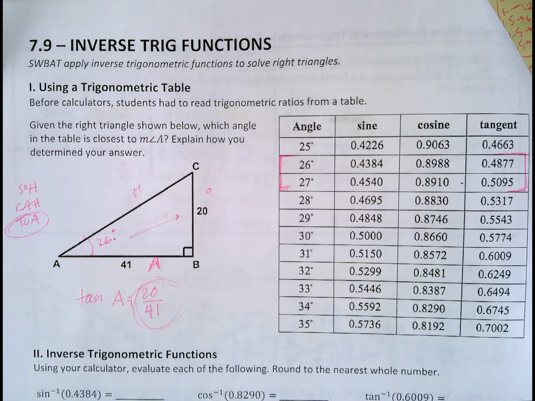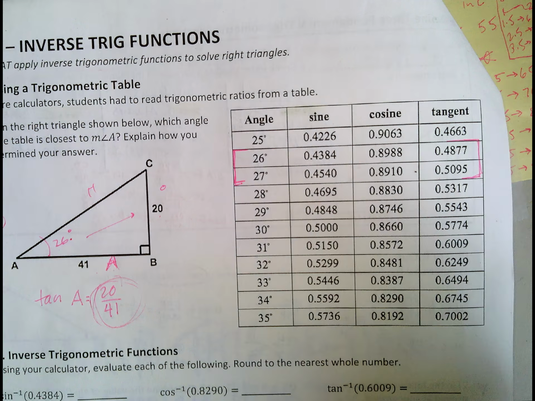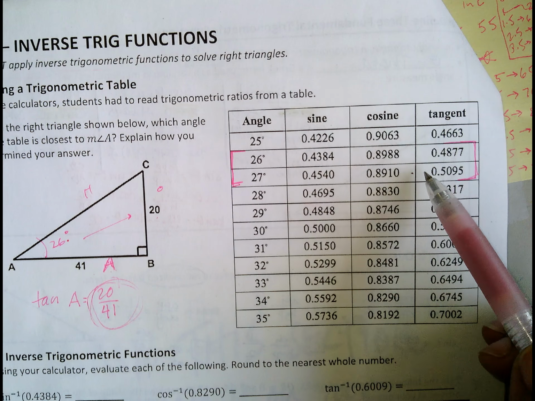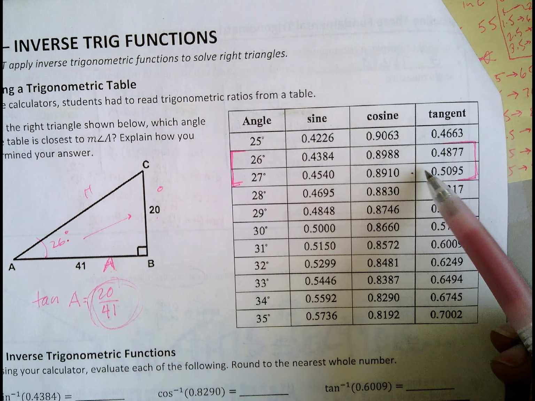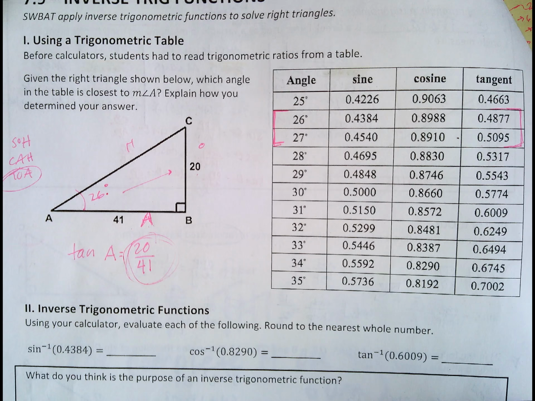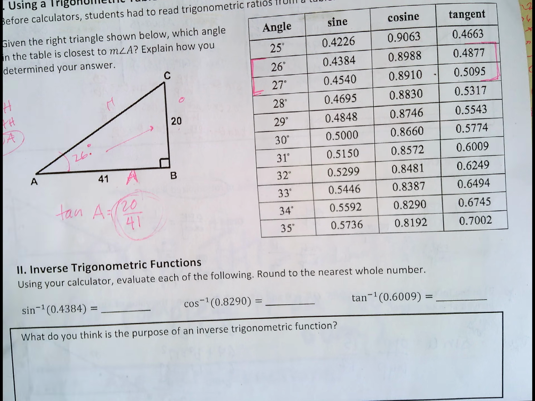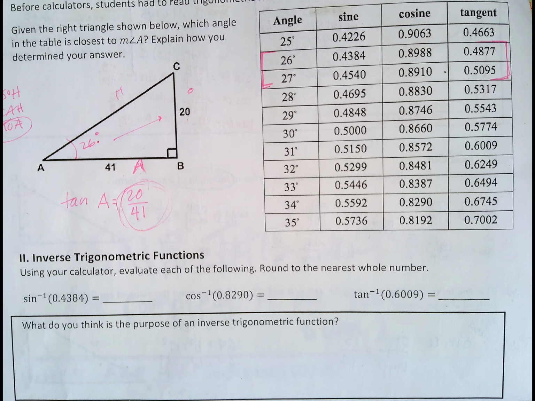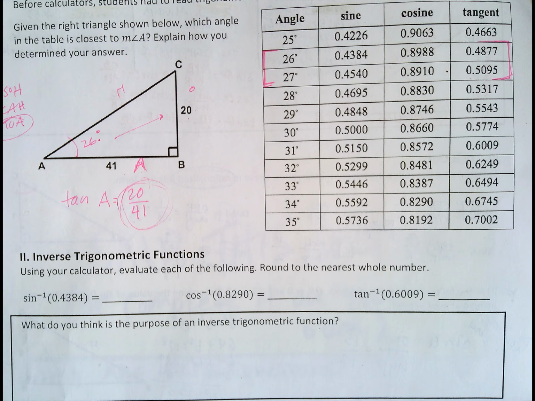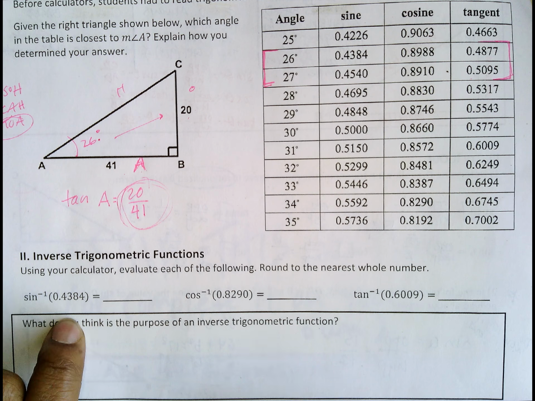Okay? So again, if we didn't have a calculator, you would have to use a trig table, but we do not have to use a trig table, and you won't have to. So for inverse trig functions, if you don't have a graphing calculator at home, you are going to need to get on your phone or go to your computer, tablet, what have you, and use whatever you're using as your calculator.